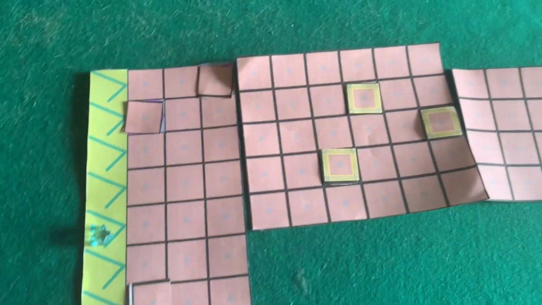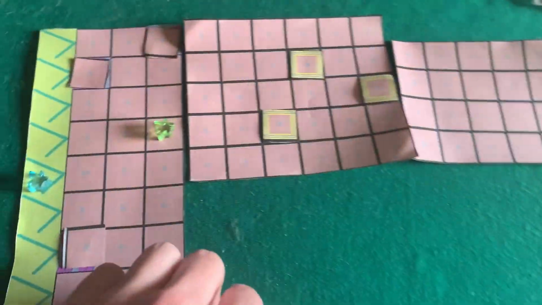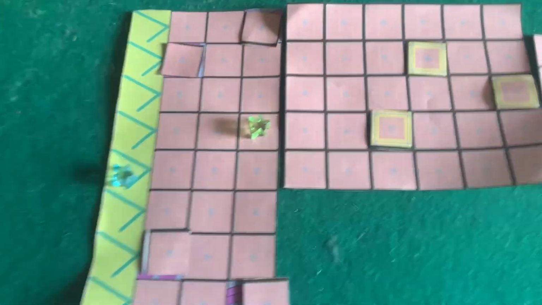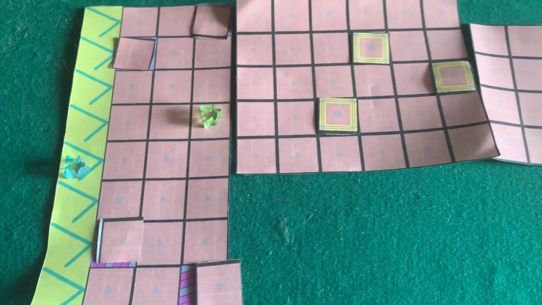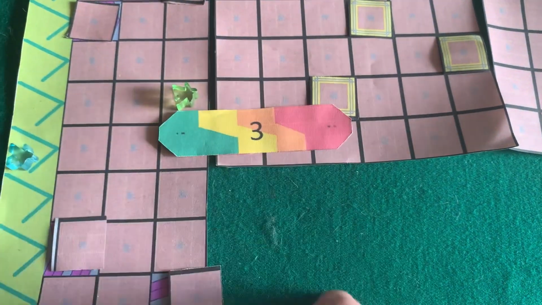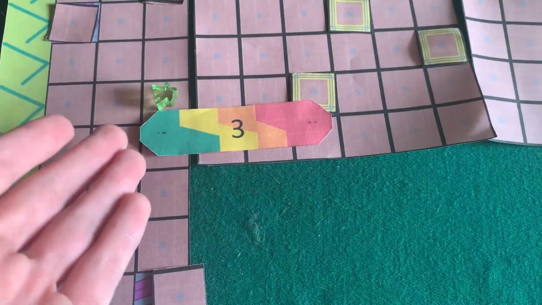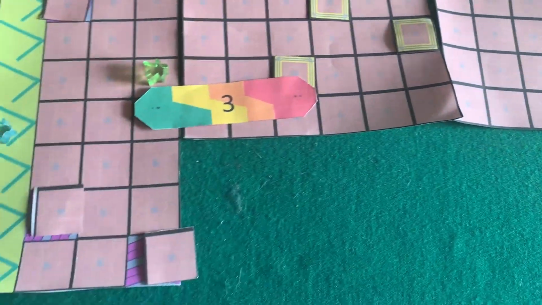For wall collisions, they are a little bit more straightforward. To start off, I will just go over a head-on wall collision, and then I'll go over some different angles. So if this guy was going 3 spaces, we can see that he will run into that wall without having to really put the measurement stick in that space.